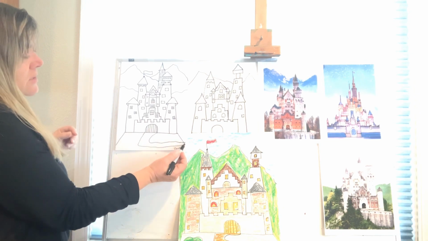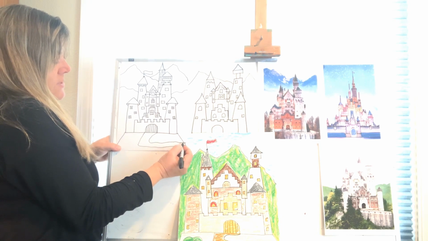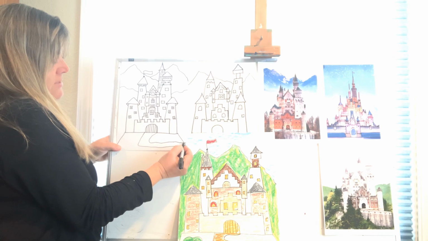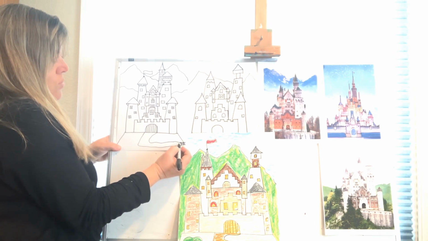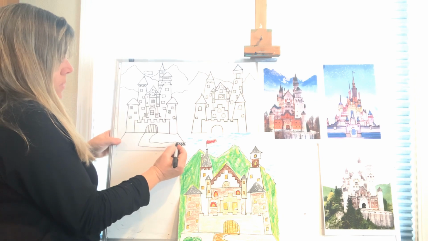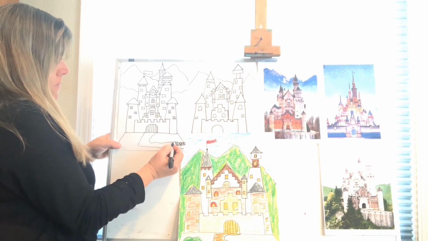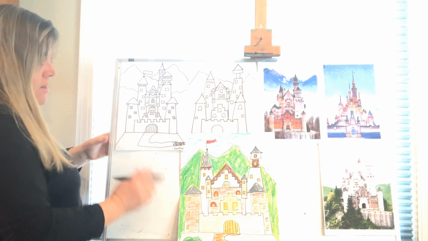So I have this little line here and this line here. I love when I make mistakes because it always gives me an opportunity to change things. I could actually make this road with some little lines and some little scribbles, a rock road if I wanted to. I'm going to finish that in a minute.